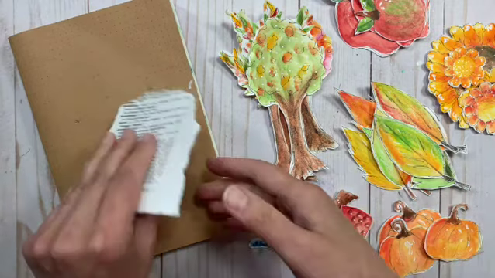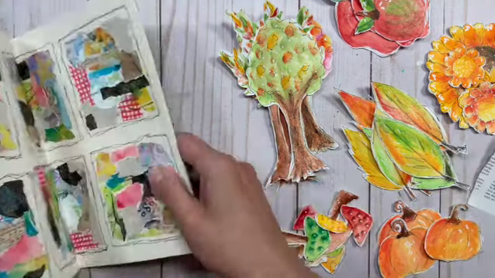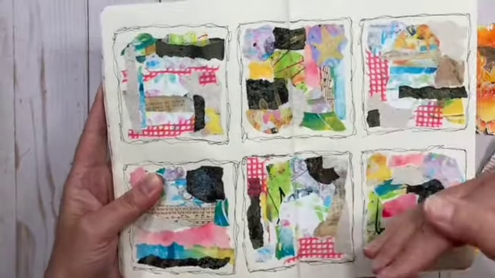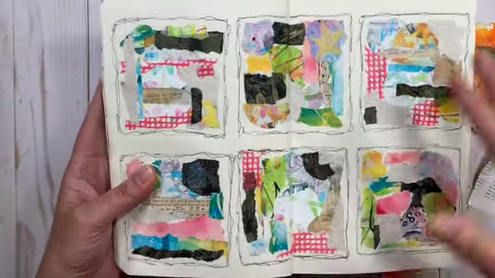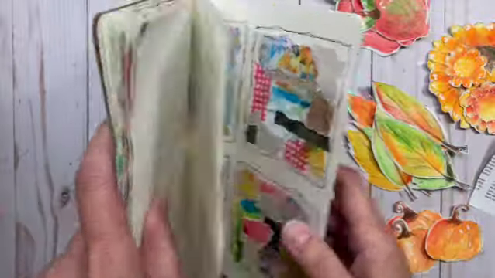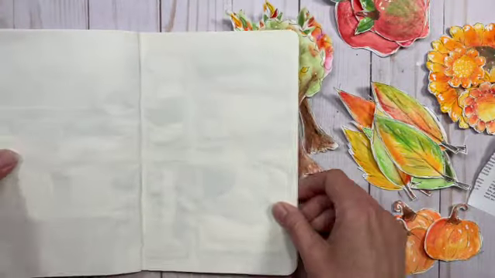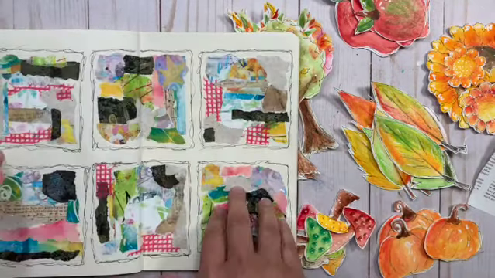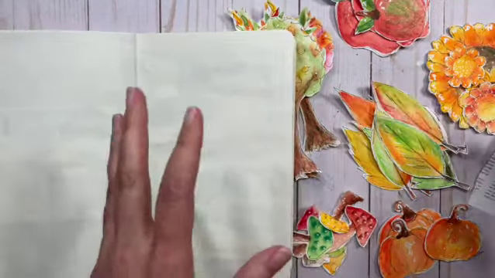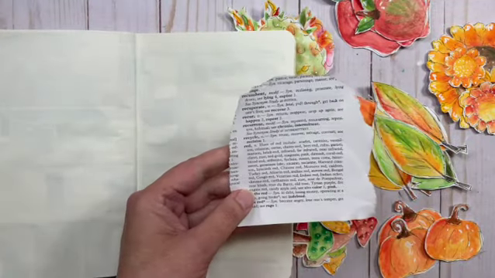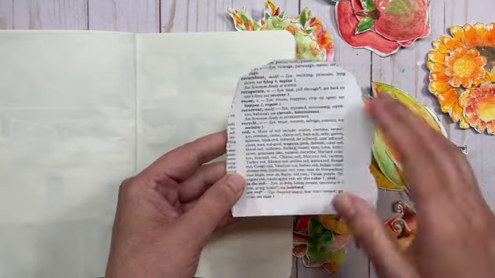I wanted to go back to grid journaling. I had done this grid journal recently, and again, the link will be below. If I mention something, the link is always in the description below. And I really love the idea of doing another grid journal, but maybe something not so six squares sitting on the page like this. So I thought maybe I could make up the grid with book paper. And I love the idea of using these words that have to do with fall.